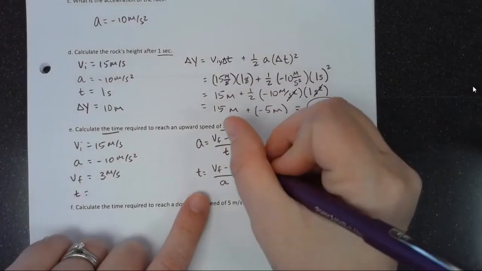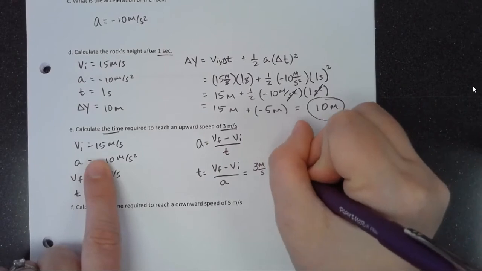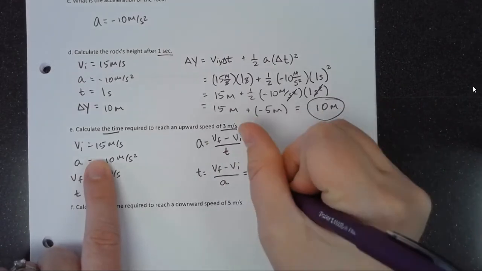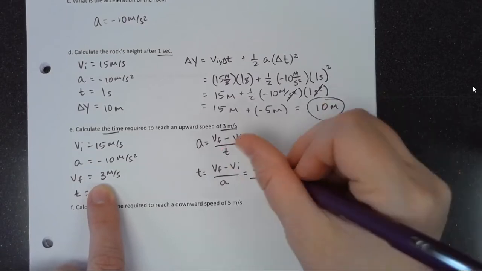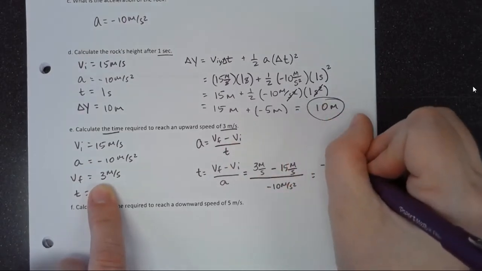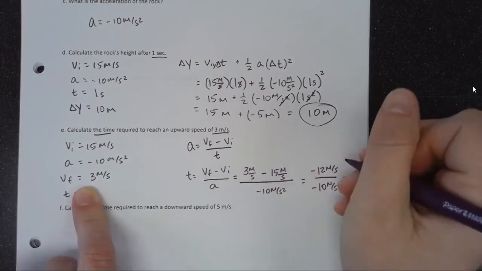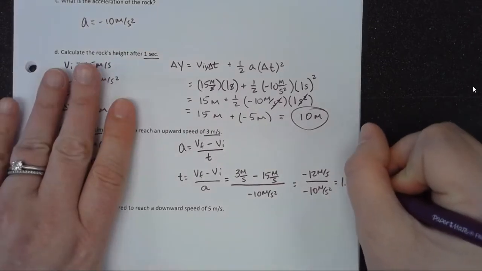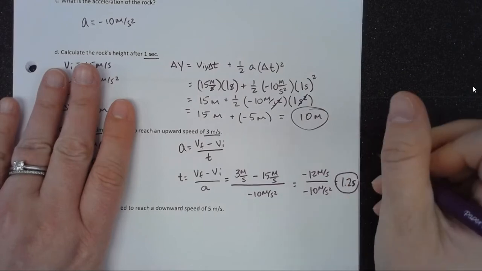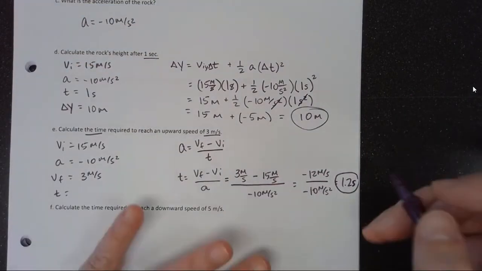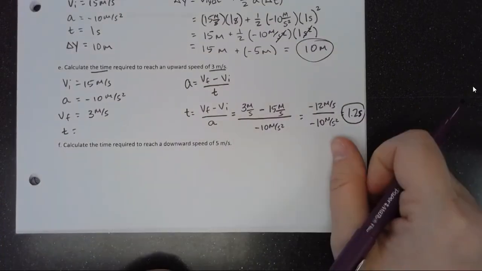So our final velocity here is 3 meters per second minus our initial velocity, which is 15 meters per second, all divided by our acceleration, which is minus 10 meters per second squared. So the difference here is going to be minus 12 meters per second divided by minus 10 meters per second squared. And so we end up with a time of 1.2 seconds. Should it be positive or negative? Positive, yeah, because we're going forward in time and not backward in time. 1.2 seems reasonable.